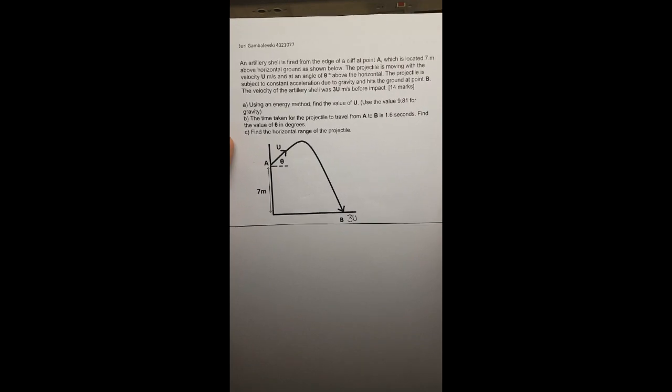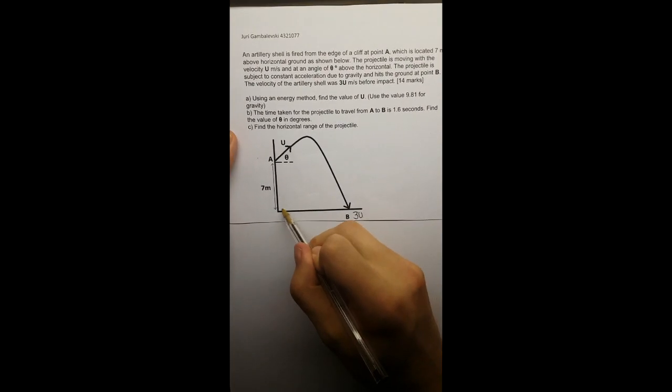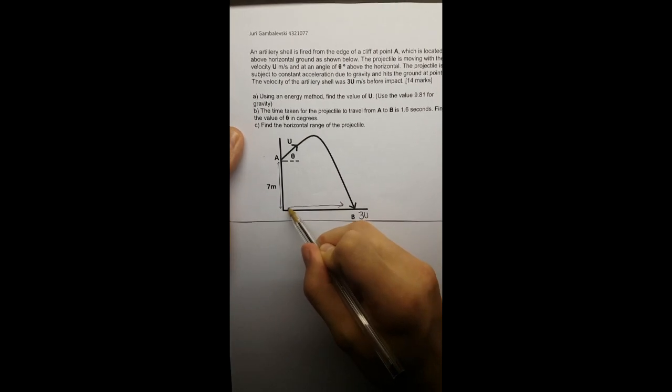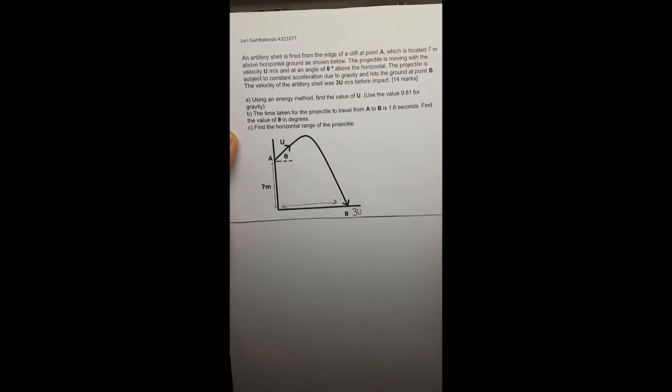Finally, let's look at part C, which is find the horizontal range of the projectile, which is this distance.